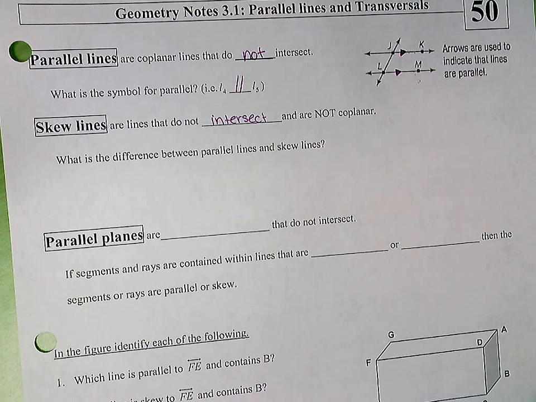Do you know, Evan? Two lines on the same plane. Yep, parallel on the same plane. And skew on non-same planes. Yes.